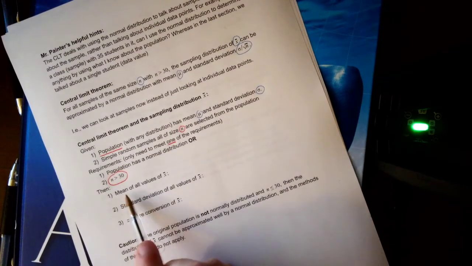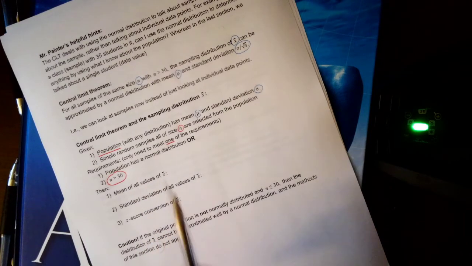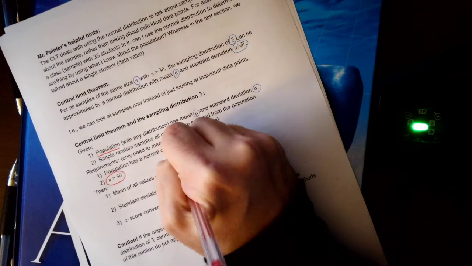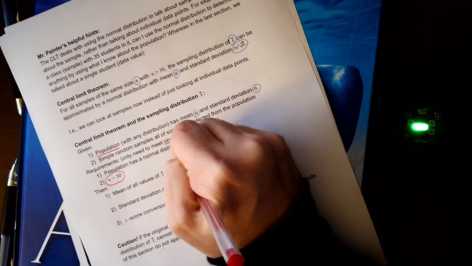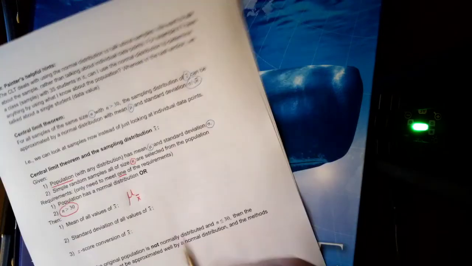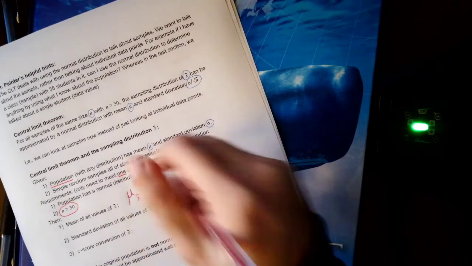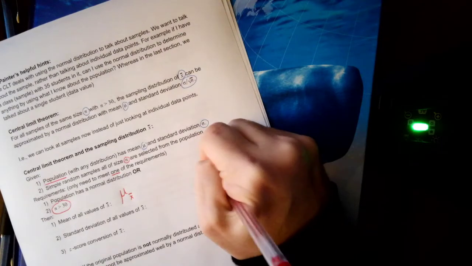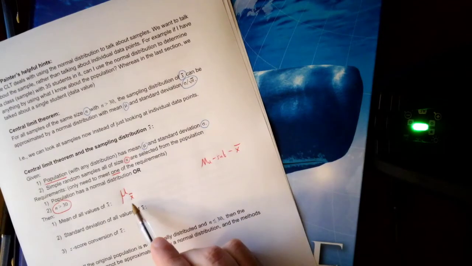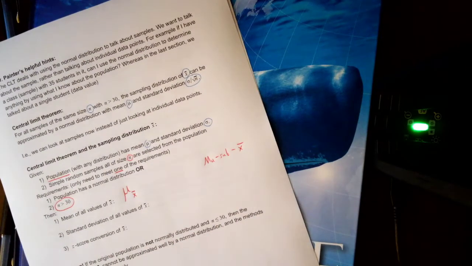Then, the mean of all values of the sample means. This is the mean of the means. The symbol we use is a mu with a little x bar written below and to the right of it. This symbol is pronounced mu sub x bar. It's because it's a subscript. Mu sub x bar is how you pronounce this symbol. It's the average of the averages.